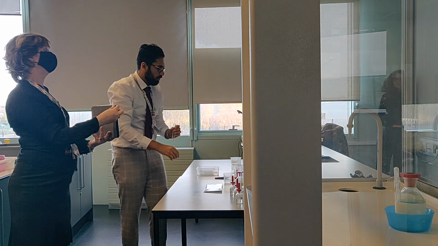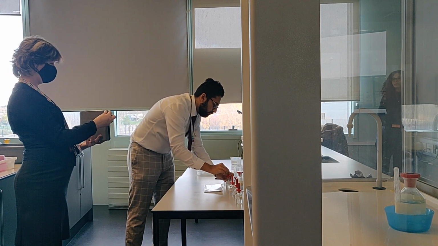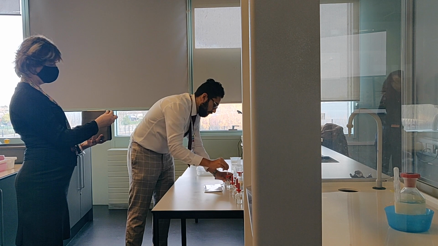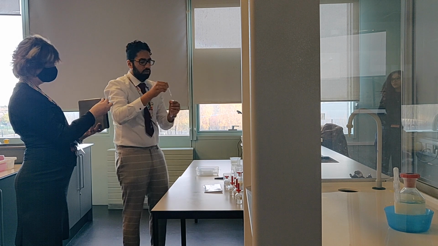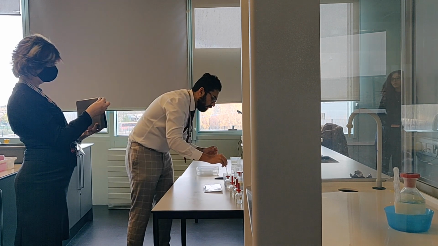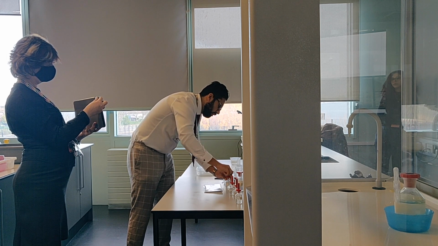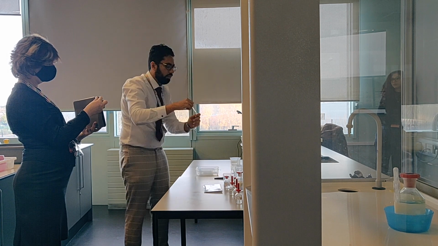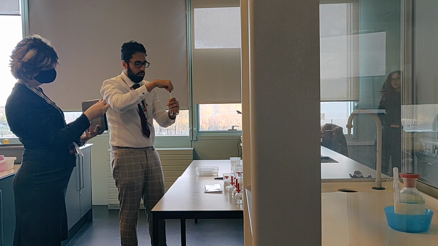Then add 5 drops of nitric acid solution and shake well. Just lift it together with the lid, it's easier. Right, 5 drops. 1, 2, 3, 4, 5.